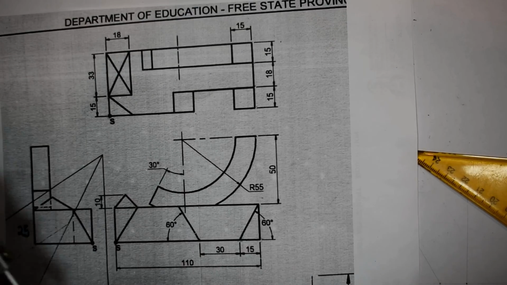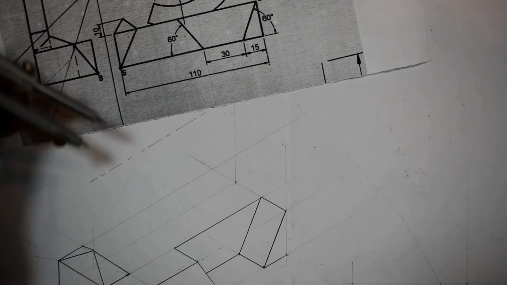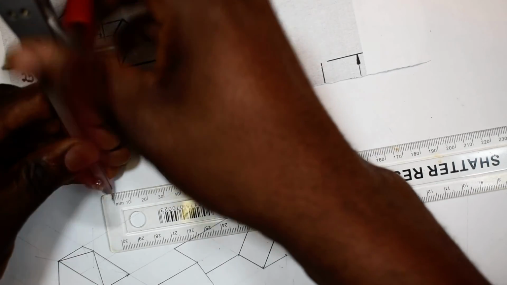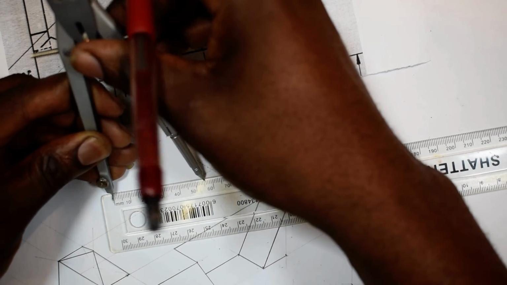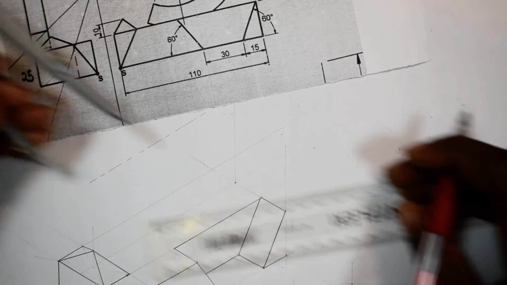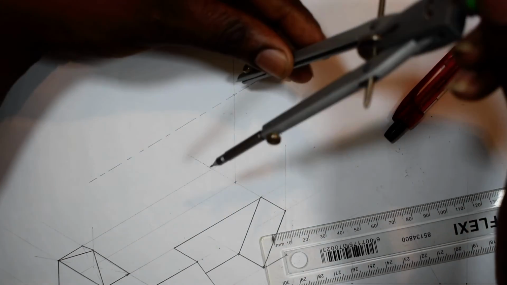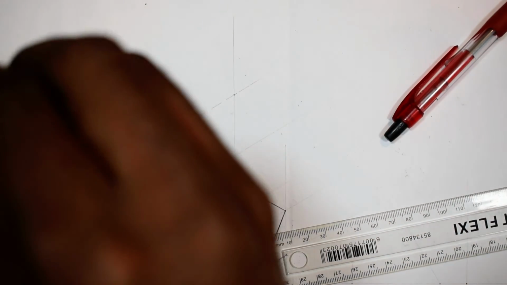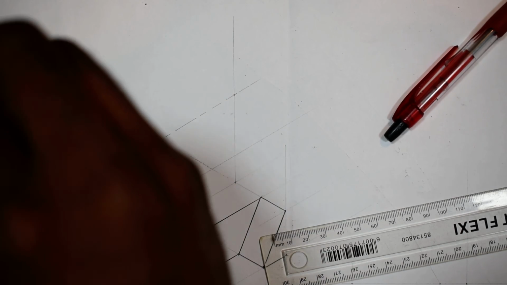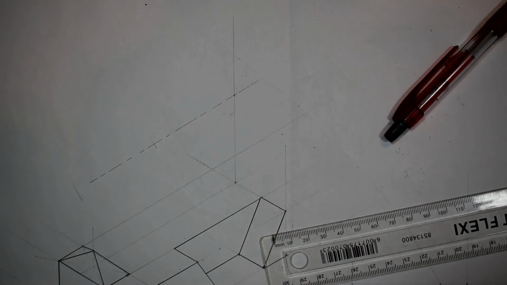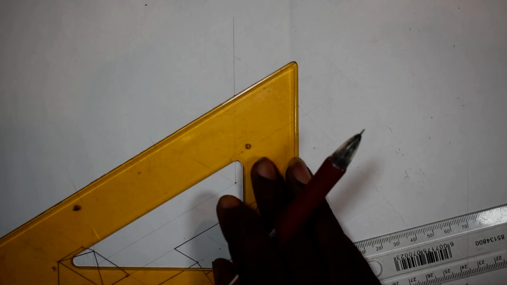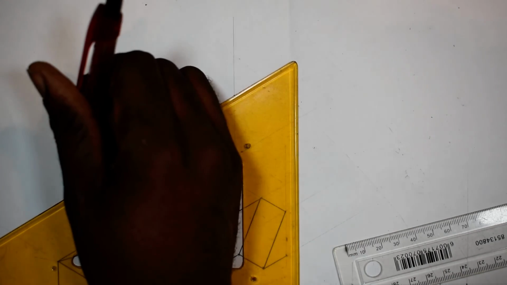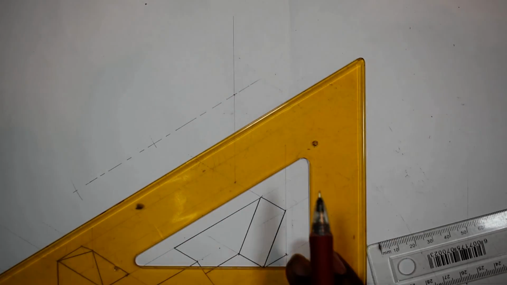So now, what am I gonna do? Take your drawing compass, open it to 55, my brother. There's 55, right? So now I come and place it here. This is the point that's going to guide me. So I mark at 55 and I mark somewhere. So which means I have to extend this one. Get it? Extend it till right here.